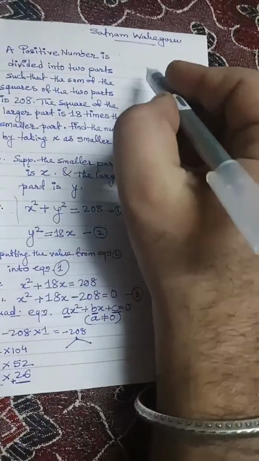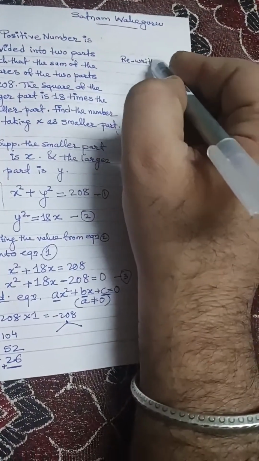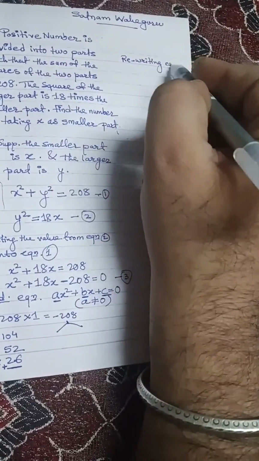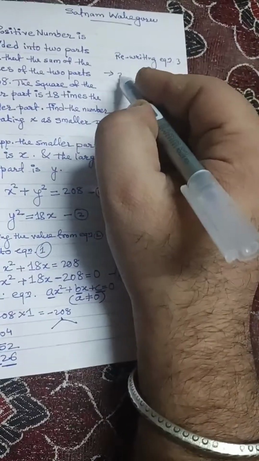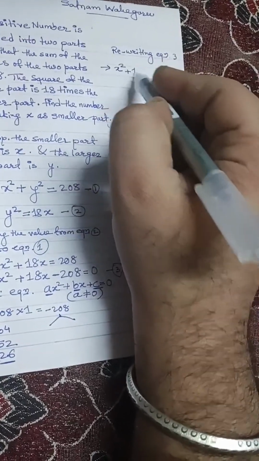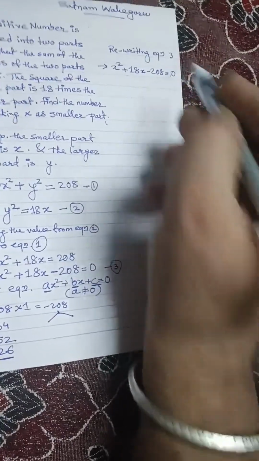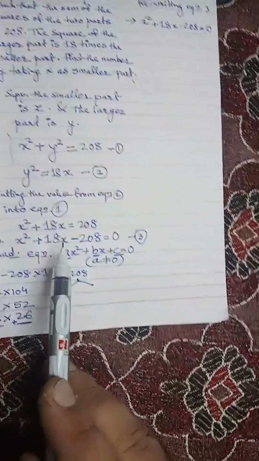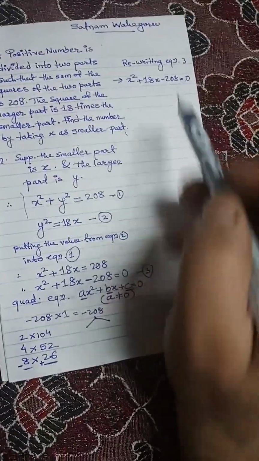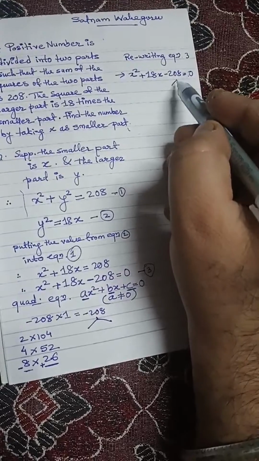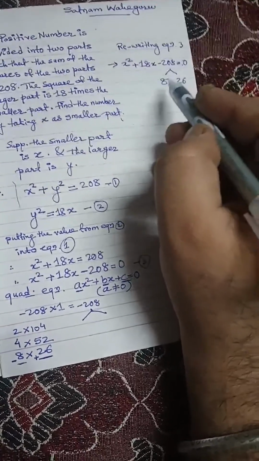Now rewriting equation 3 here. What is equation 3? It is x square plus 18x minus 208 is equal to 0. This is bifurcated into 8 and 26.